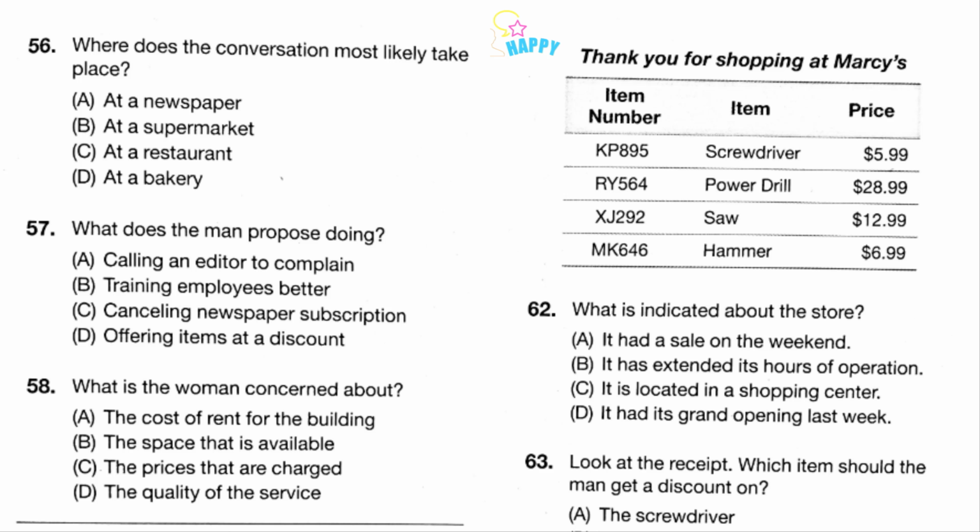Number 56. Where does the conversation most likely take place? Number 57. What does the man propose doing? Number 58. What is the woman concerned about?